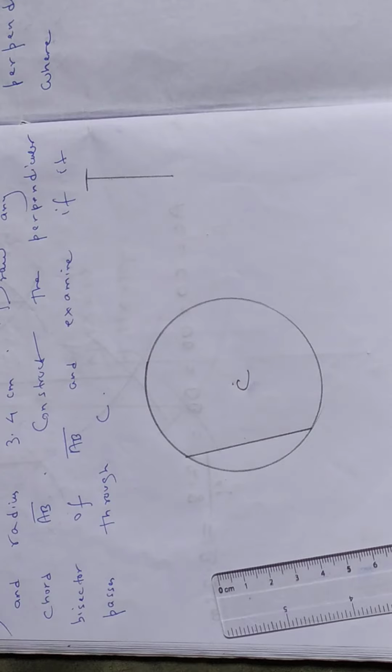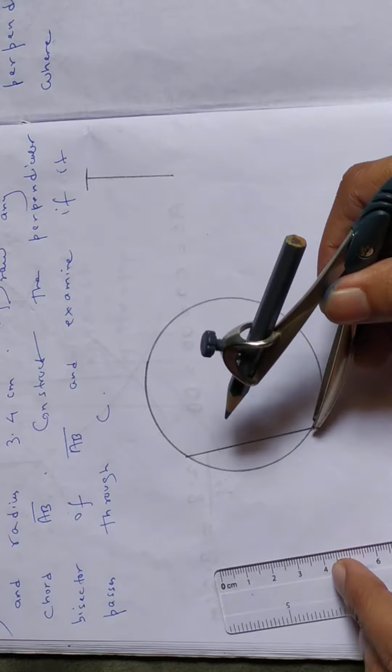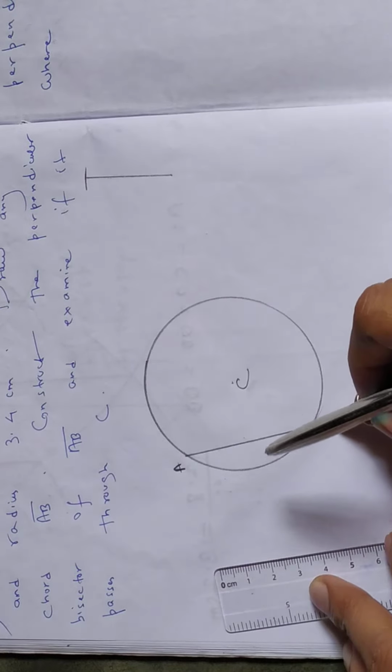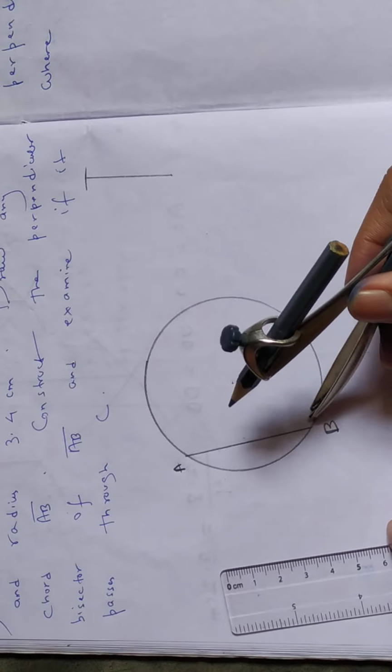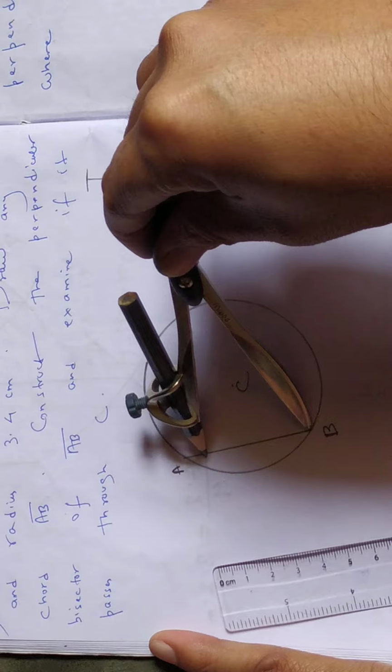Now what you have to do? You have to draw the perpendicular bisector of the chord. And you have to see that the perpendicular bisector passes through the center. Now for the perpendicular bisector, name it as AB. Now for the perpendicular bisector, you will take more than half. Suppose this much. This is more than half.